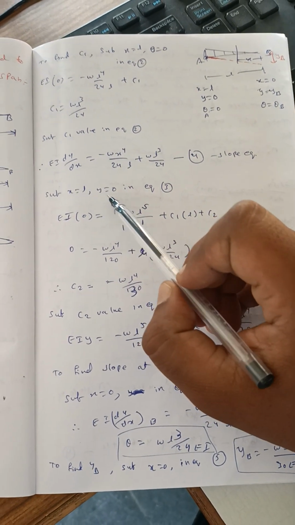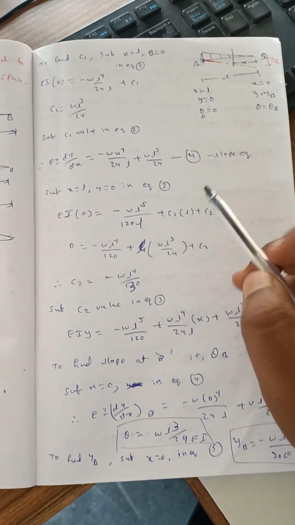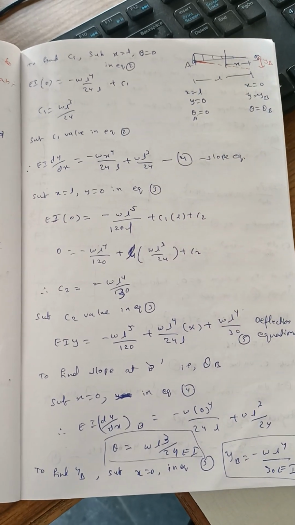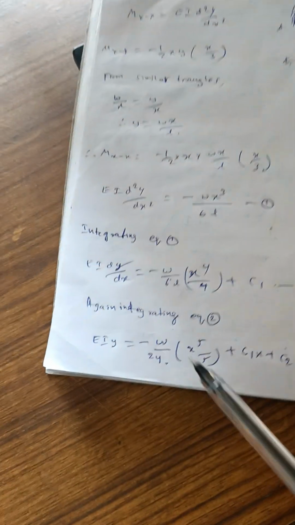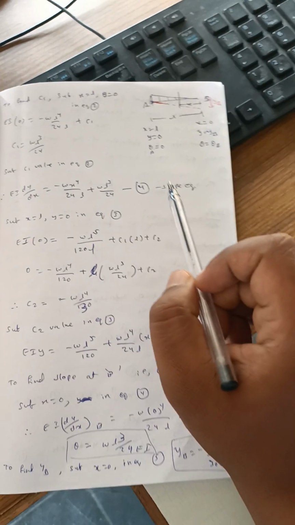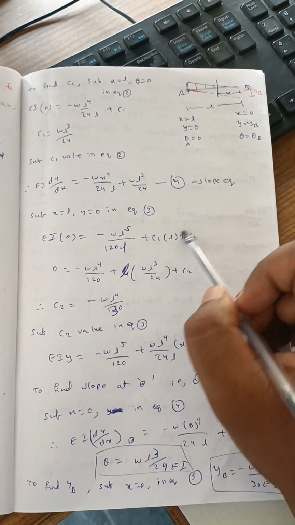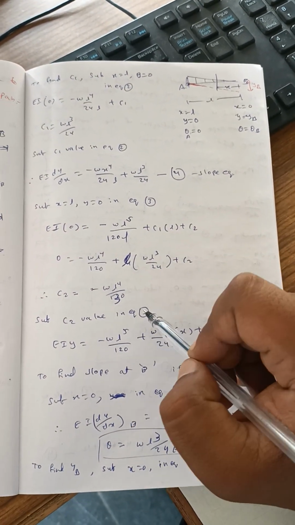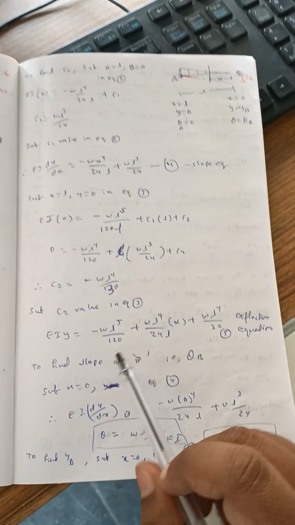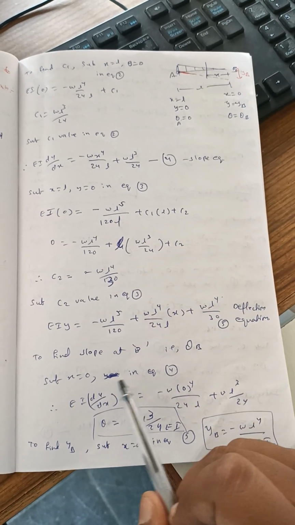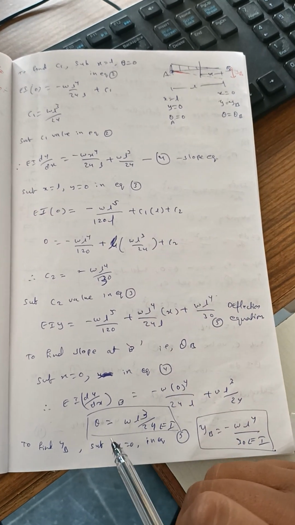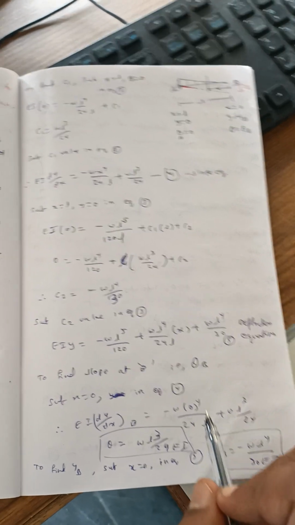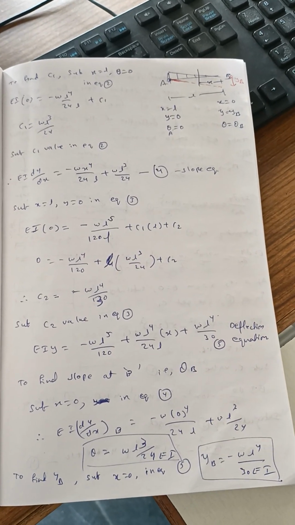And I will substitute x equal to l, y equal to 0 in equation number 3. I will get the value of c2, and substituting the c2 value in equation number 3, I will get the deflection equation. To find slope at B, I will substitute x equal to 0 in the slope equation. To find yB, I will substitute x equal to 0 in the deflection equation.